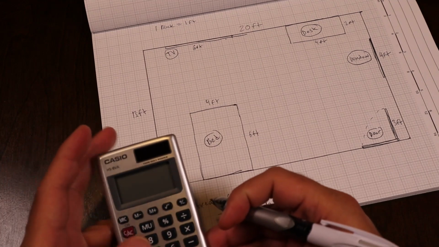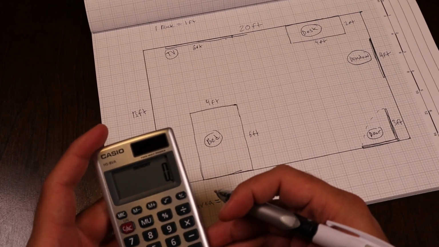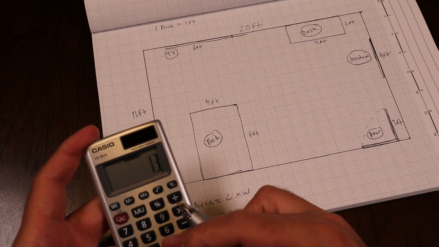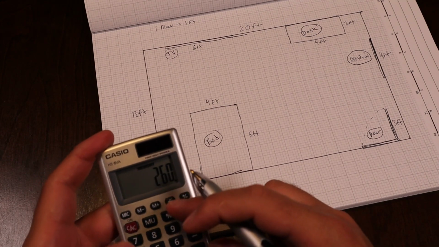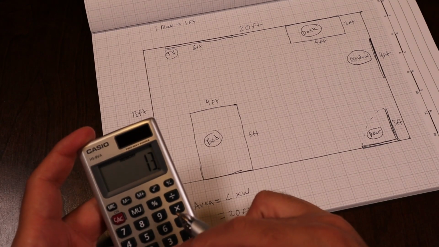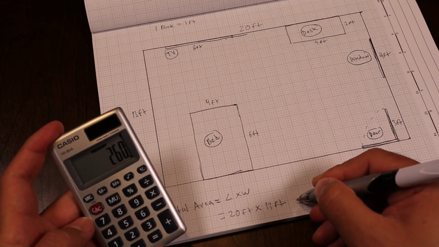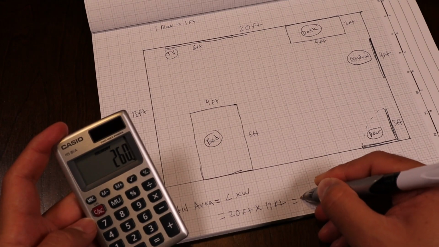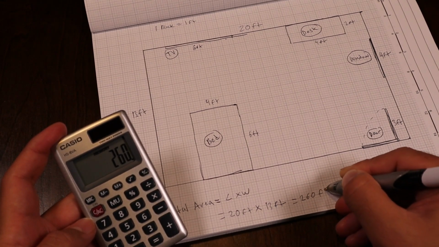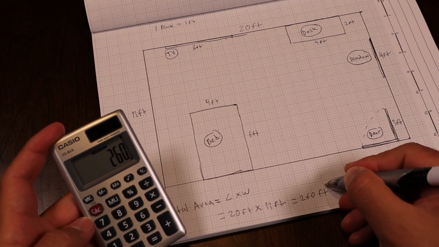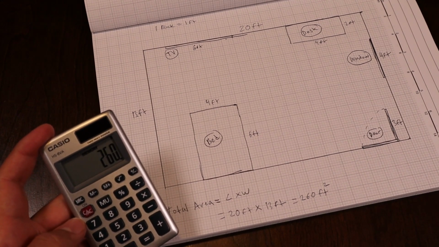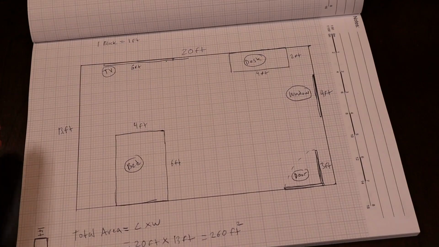So using our calculator, we have 20 times 13. Once again, 20 times 13, 260. So this is going to equal 260 feet, and since it's area, it is squared. 260 feet squared is the area of our bedroom.